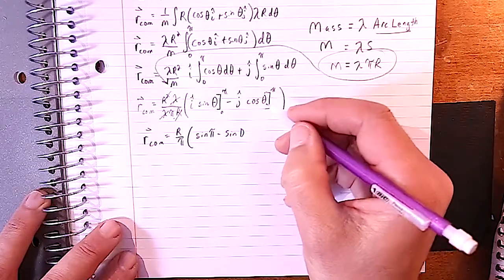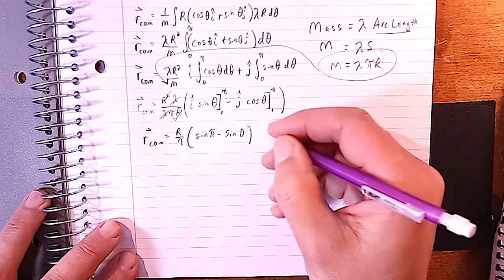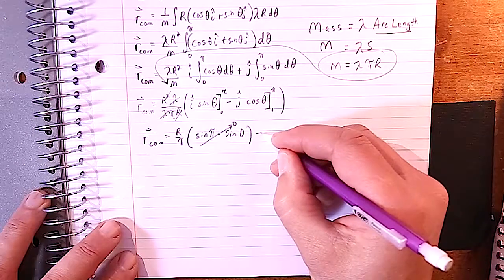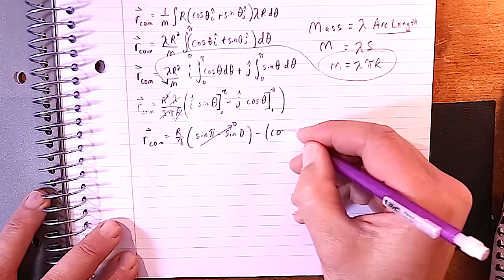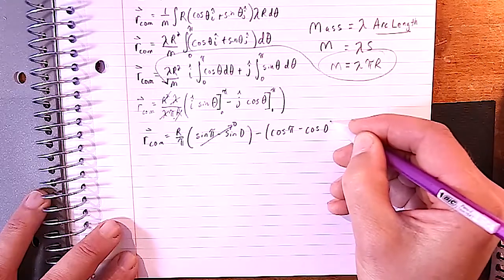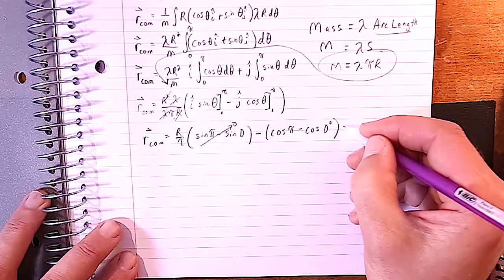So what's that going to be? Well, that whole thing is going to drop out to 0. And on this side, we're going to have minus cosine of pi minus cosine of 0. And that was all times i hat, but it dropped to 0, so it doesn't matter.